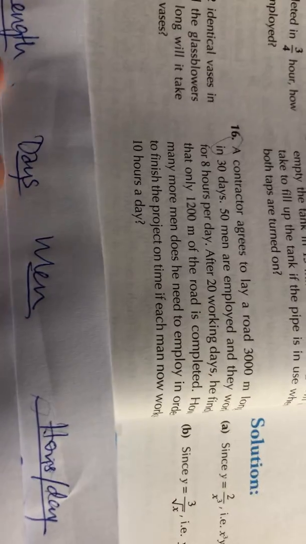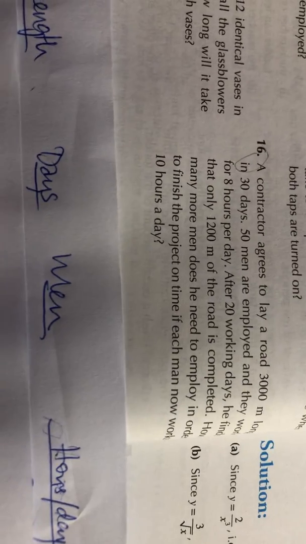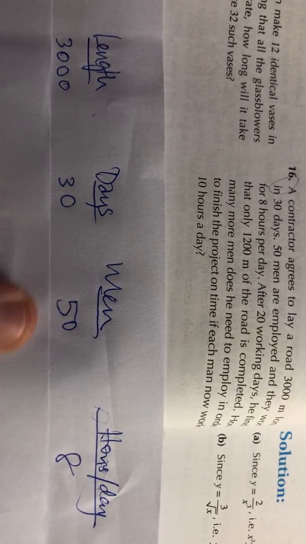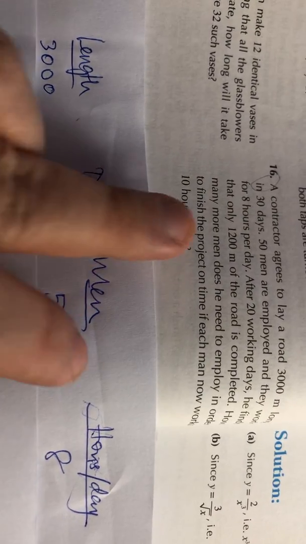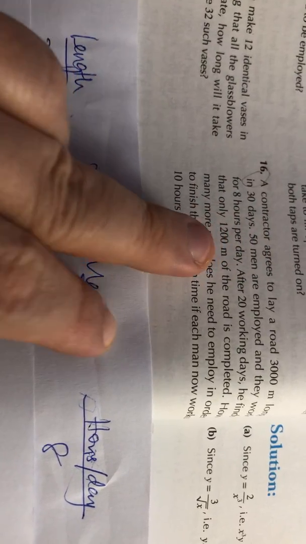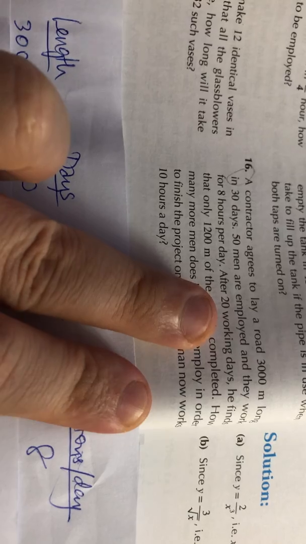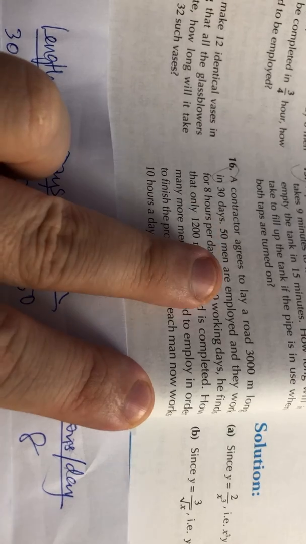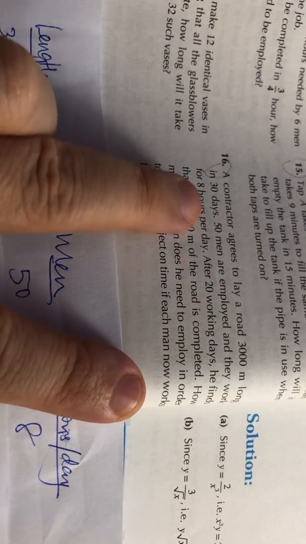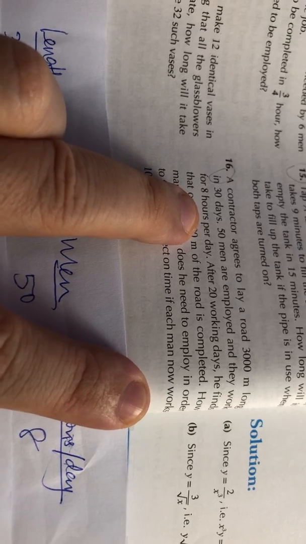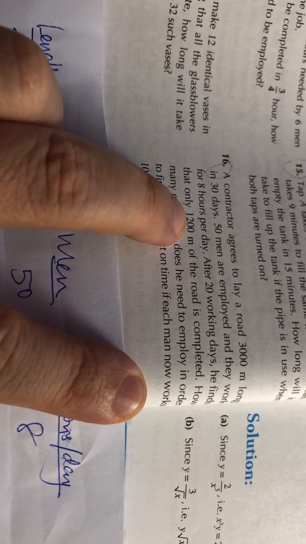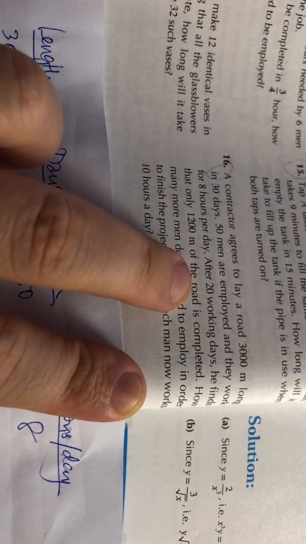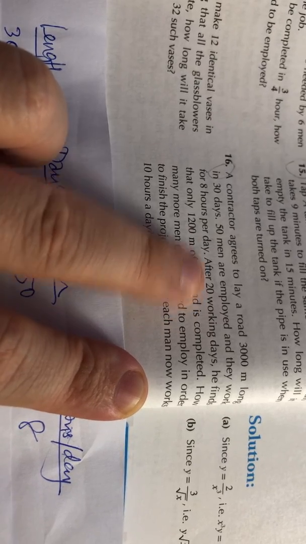Now, let's fit in whatever they give us here. 3,000 meters in 30 days and 50 men, 8 hours per day. That's what the contractor agreed to do. However, this is the difficult part. After 20 working days, 50 men working 8 hours per day, they find that they only finish 1,200 meters of the road. Already 20 days have passed, which means they're only left with 10 days.